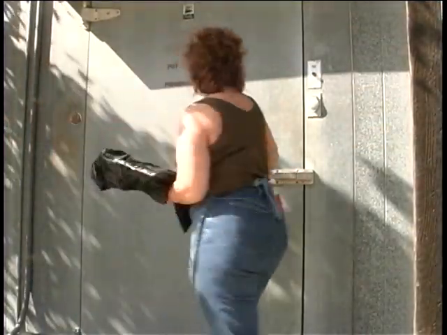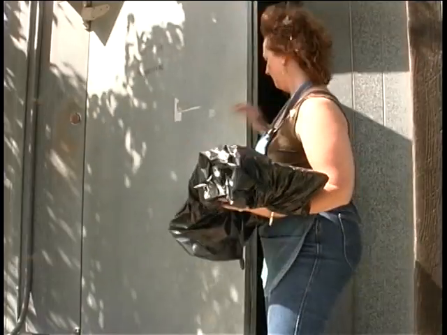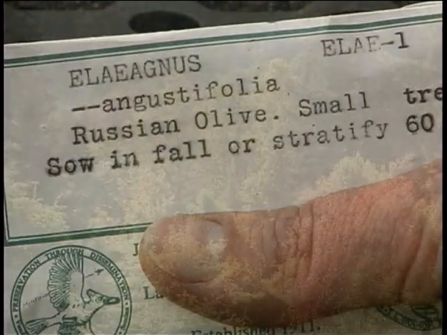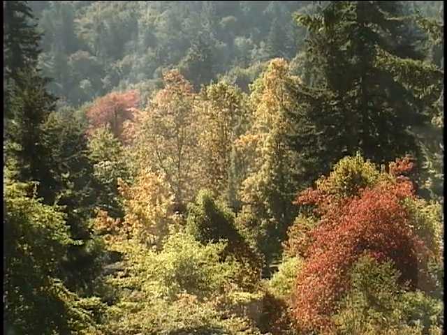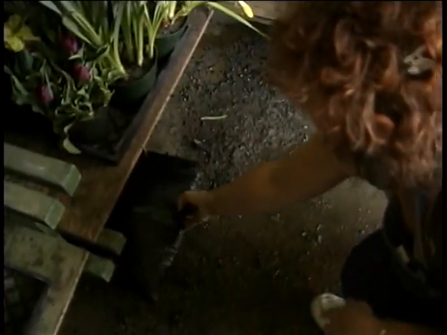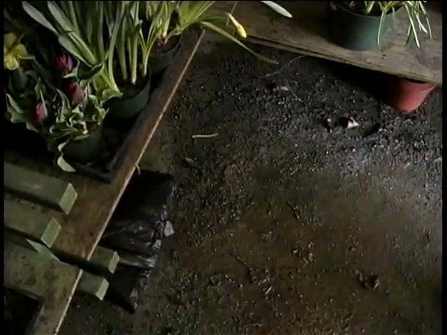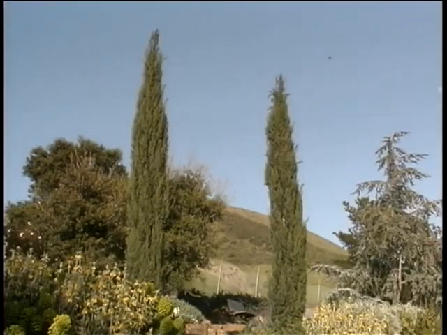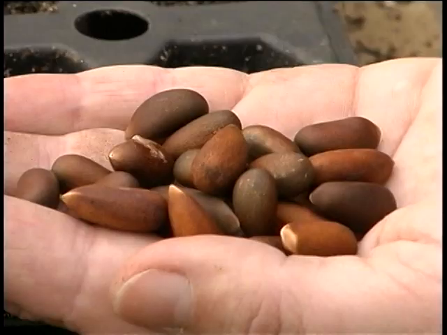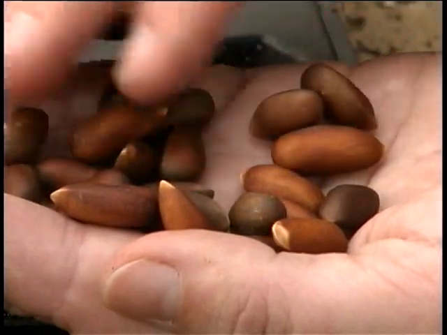This treatment effectively mimics what happens to seeds in nature during the changing of the seasons. Seed stratification is required by many flowering perennials and woody plants such as Campsis radicans, daylilies, Italian cypress, and many pine species.